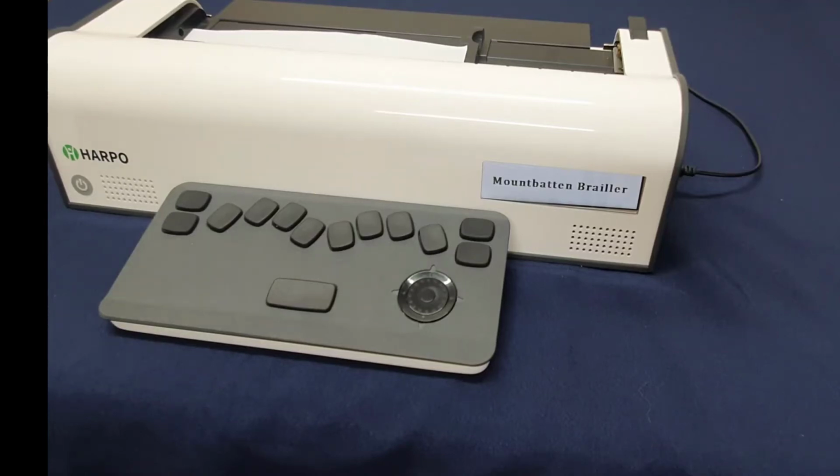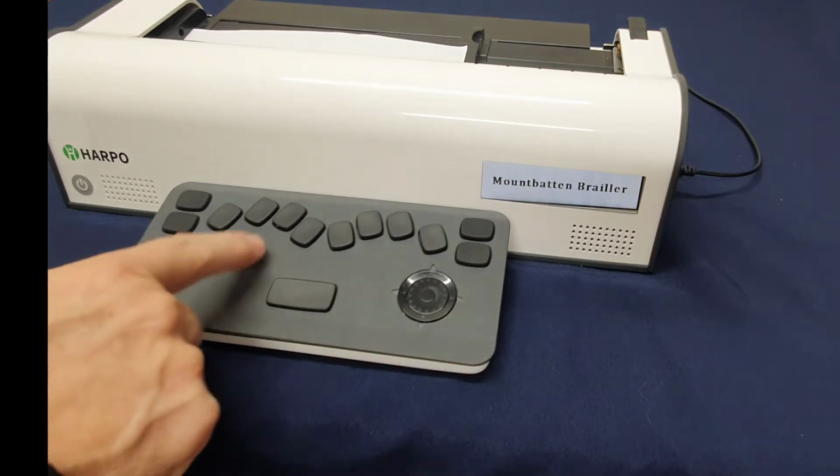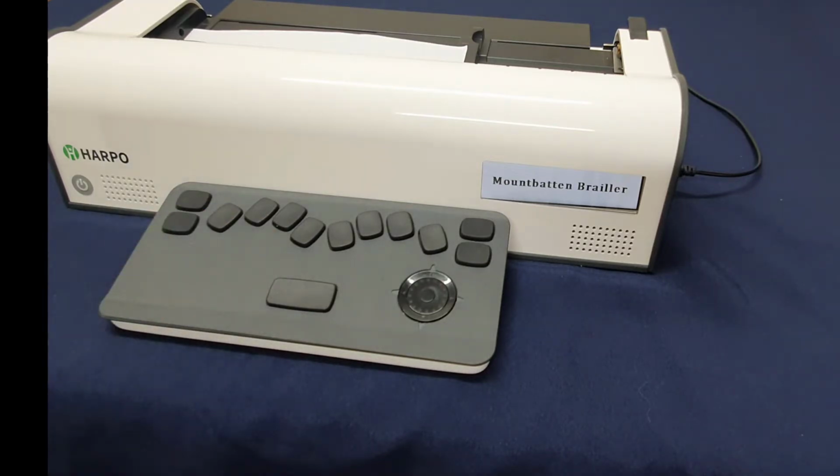We're going to have a go with the letter relay race game, which is one of the games that comes with the Mountbatten Tutor. One of the nice things about this game is that you don't actually need to know Braille entry to type in the Braille.